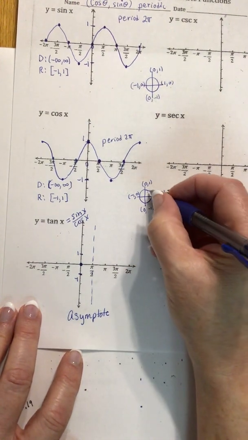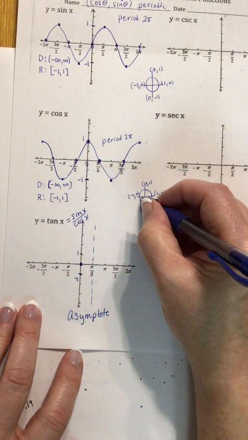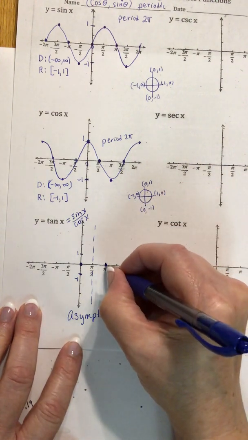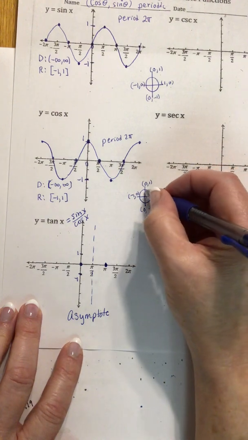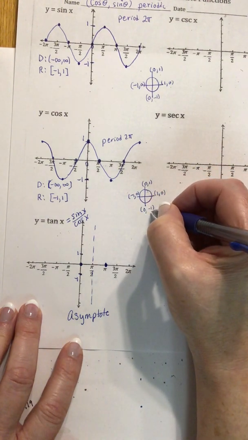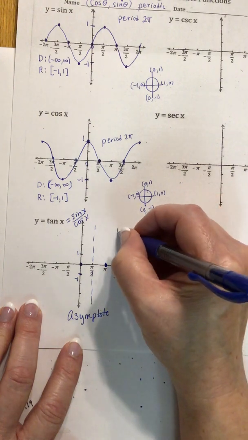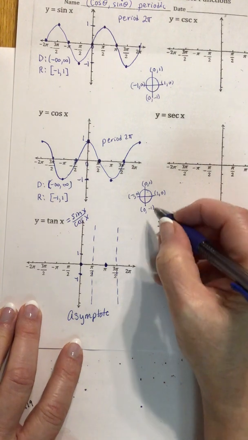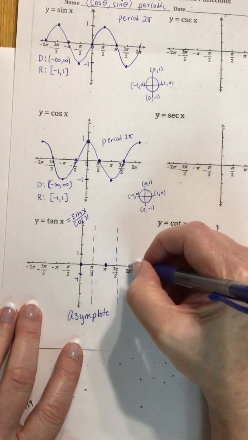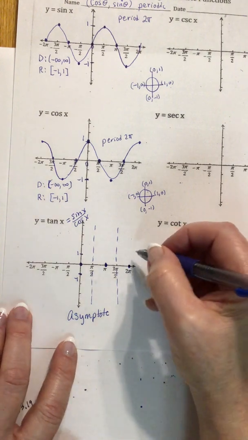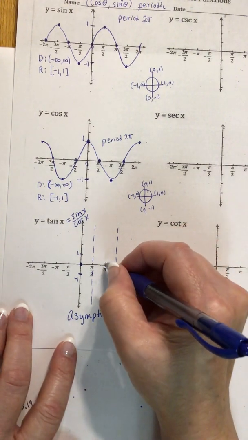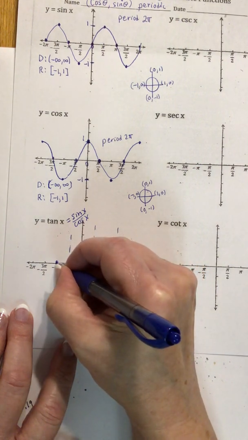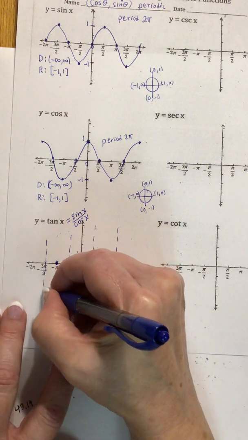Okay, we do pi, so sine over cosine. Sine over cosine is going to be 0 over negative 1, which is 0. 3 pi over 2 is going to come around here. Sine over cosine is negative 1 over 0, so we know that's another asymptote. And back to 0, sine over cosine, 0 over 1 is 0. So we're going to repeat it. Dot, asymptote, dot, asymptote, dot, asymptote, dot, asymptote, and then dot.